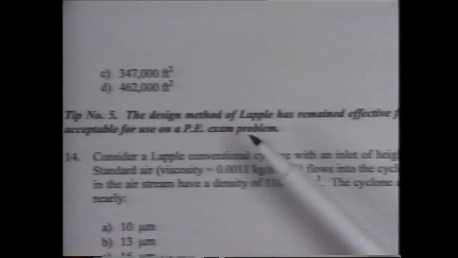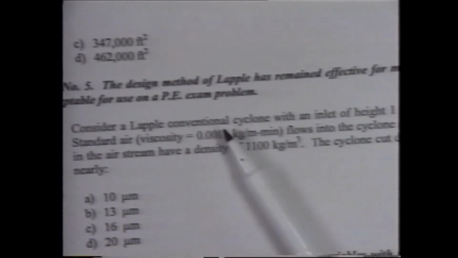Question 14 deals with a cyclone, and the design method presented in the text of Lapple and Shepard originally solved the cyclone problem 60 years ago, but that has remained effective for many years and thus is still accepted for use and is acceptable for use on a PE exam problem. So we're talking about a Lapple conventional cyclone as discussed in chapter 4. It has an inlet height given of 1 meter, a width of a half a meter. So we have dimensions of the inlet. We're given the standard air viscosity.